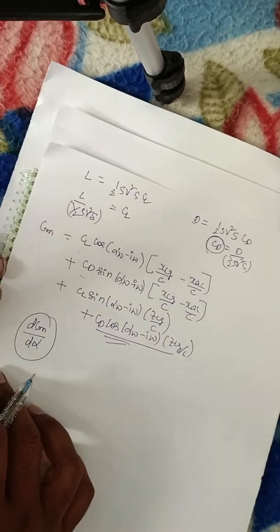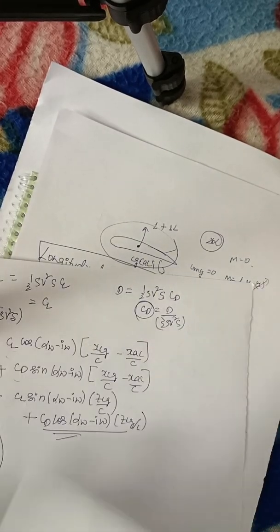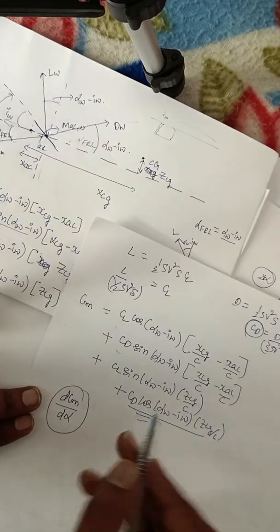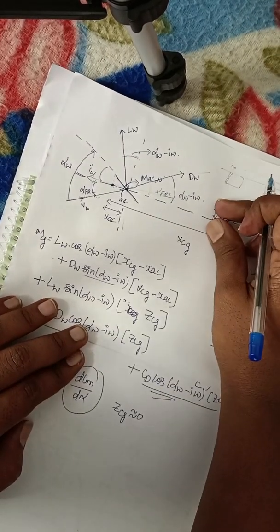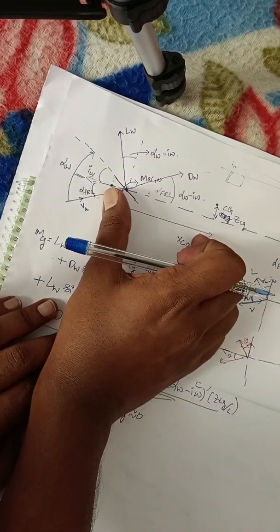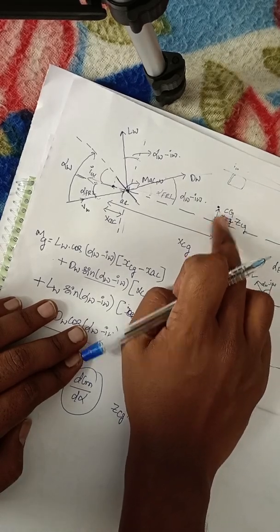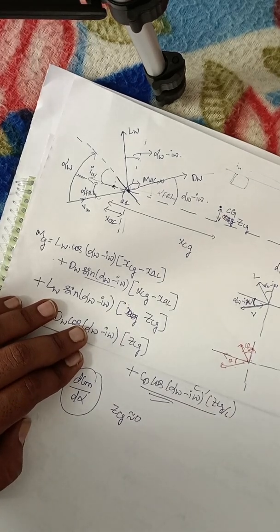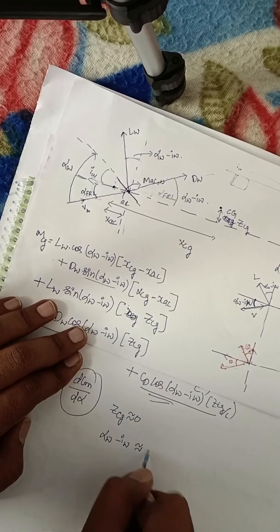But in order to simplify it, I'm going to make some assumptions here. This z_cg I'm going to consider approximately equal to 0, because this distance is very small compared to the other arms. The CG point is very close to the fuselage reference line. So I'm going to take z_cg as approximately equal to 0, and this alpha_w minus i_w is also approximately equal to 0.